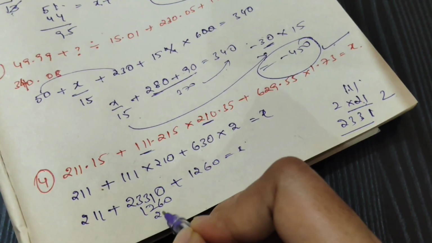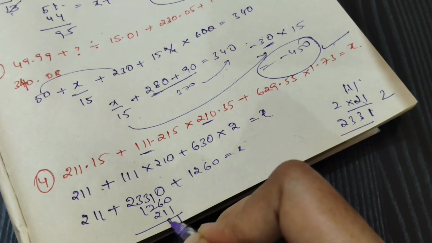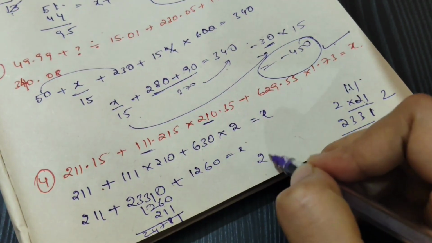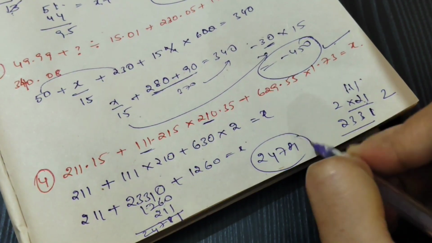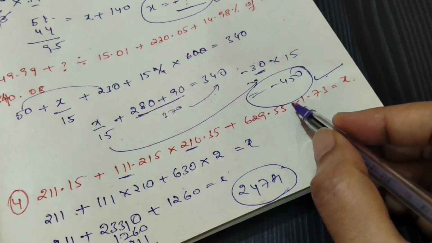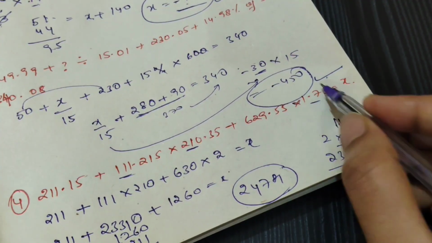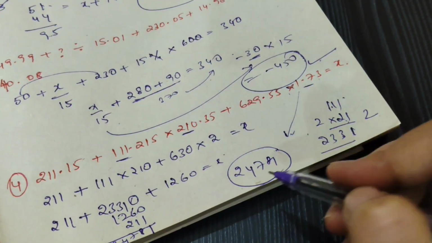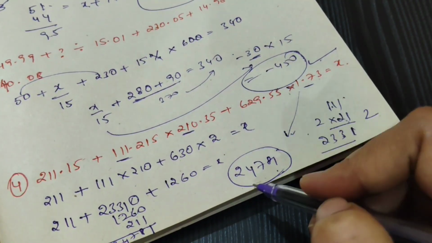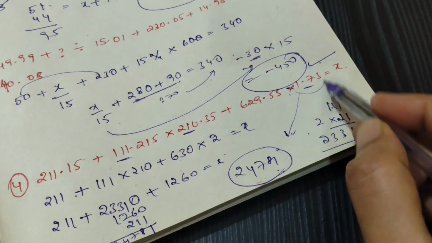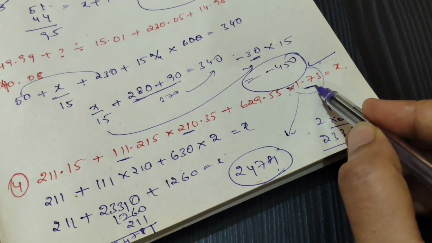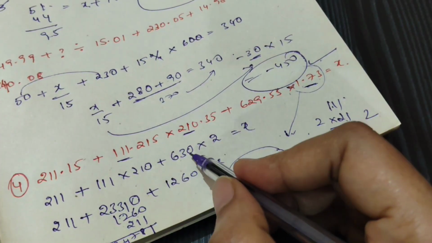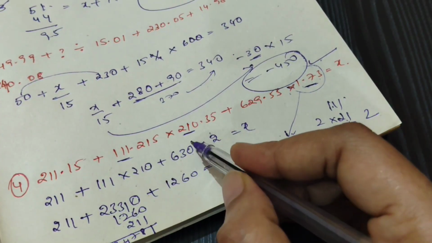1260, 211, adding everything gives 24781. See, especially for these multiplication values like 1.73, depending on the options, if 24781 is there, try to do it this way: round the figure to 2. If it is only 1.7, then try to cancel the 0. If you take 1.7, these 0 0 will cancel.